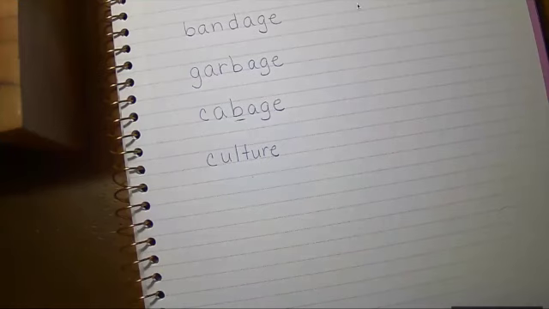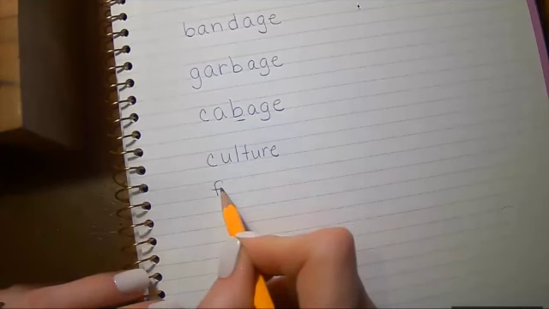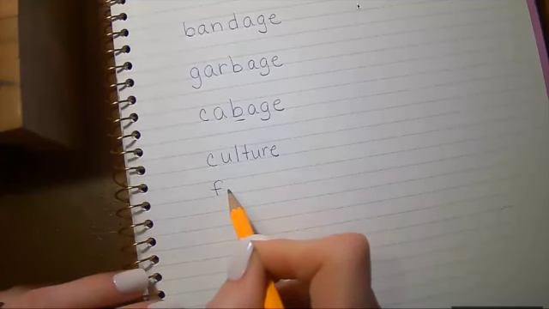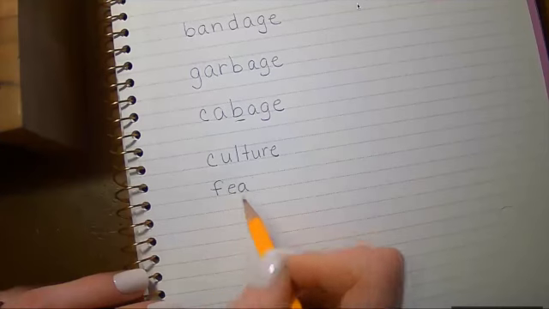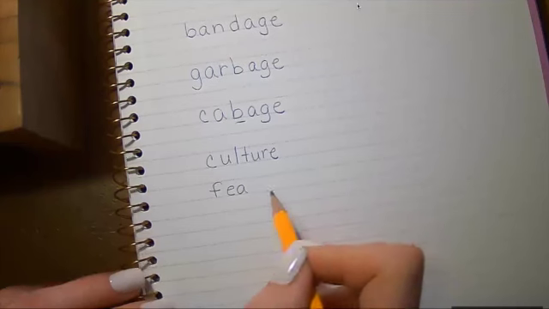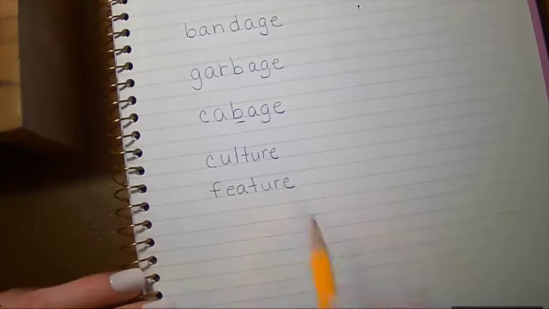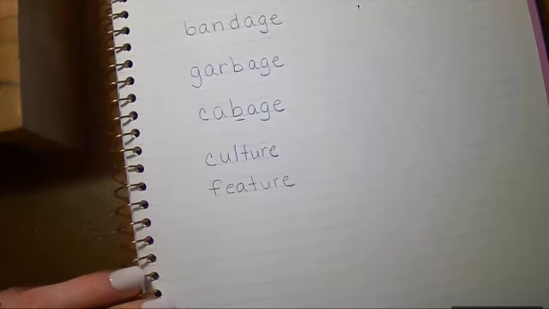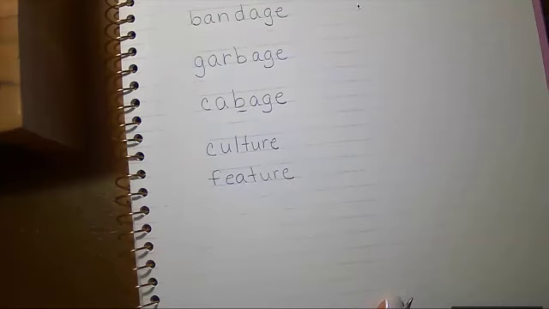Let's do feature. Feature. Ture. Okay, so I hear f, and then I hear E. Now that could be EE or could be EA. I'm going to use EA. And then ture, ture, ture. And you would go through and you would dictate different words with the ture.